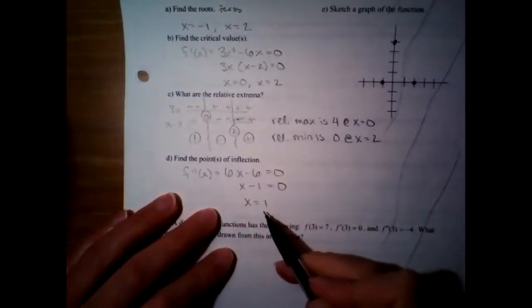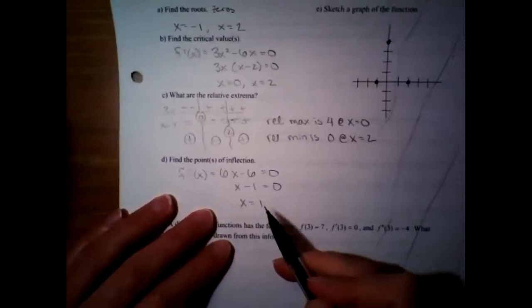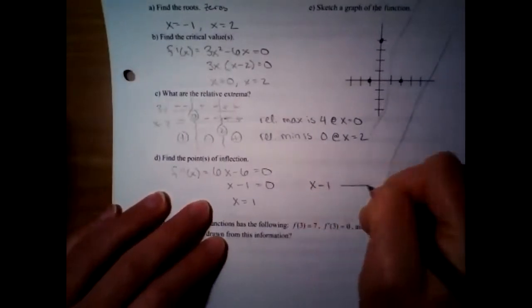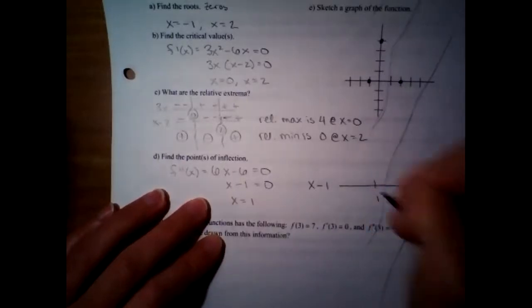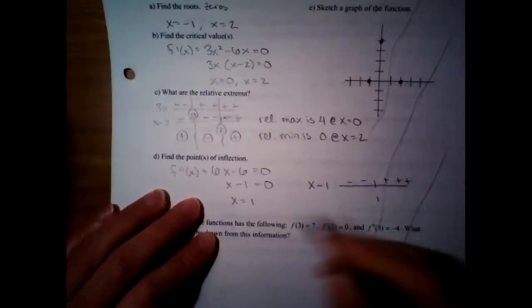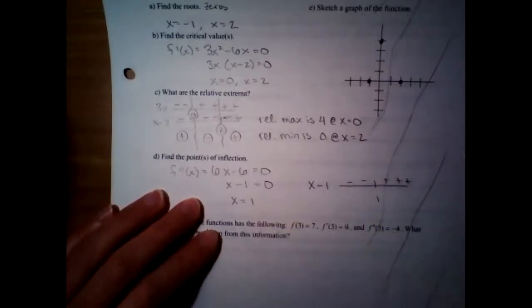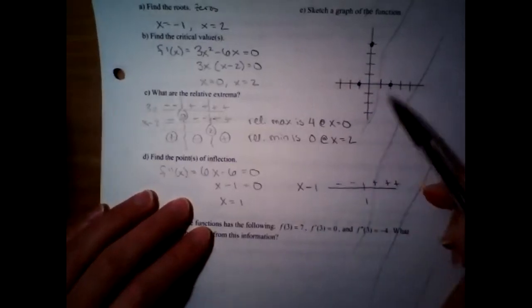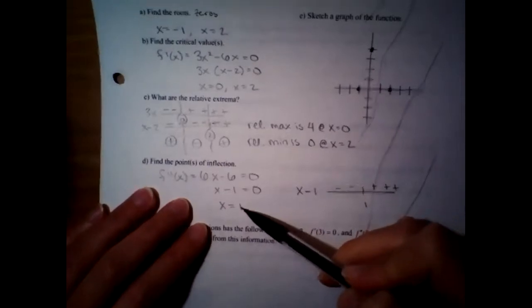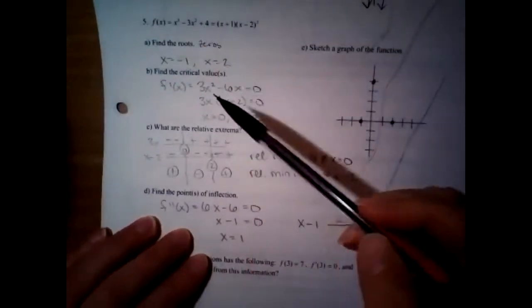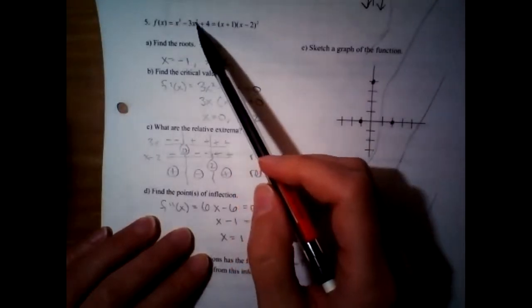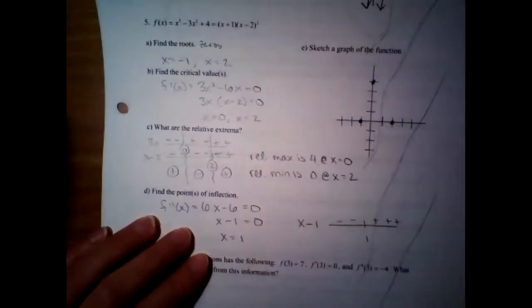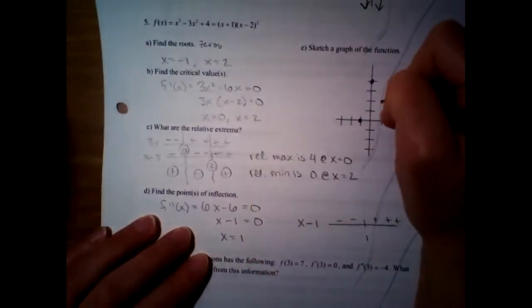But here's the thing. You don't get to just assume that's an inflection point. You have to check it first. So I'm going to make a number line for this, but it will change. It'll be negative and then turn positive. So this is, in fact, an inflection point. We have concave down and then concave up. Now I want to plot that on the graph as well. So I need to take 1 and plug it back into the function to see where I'm going to plot that point. So if I plug in 1, let's see, that'll be 1 minus 3. So negative 2 plus 4 would be 2. So the point (1, 2).